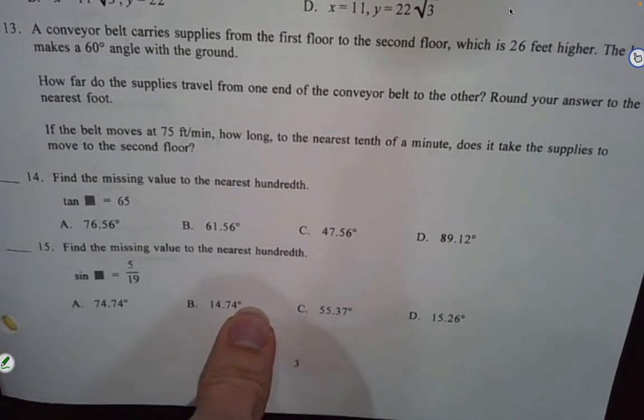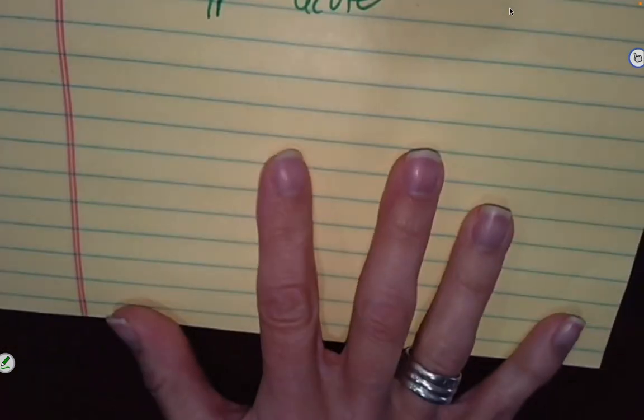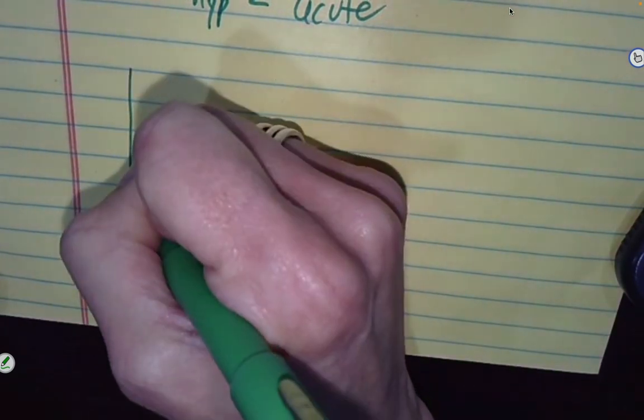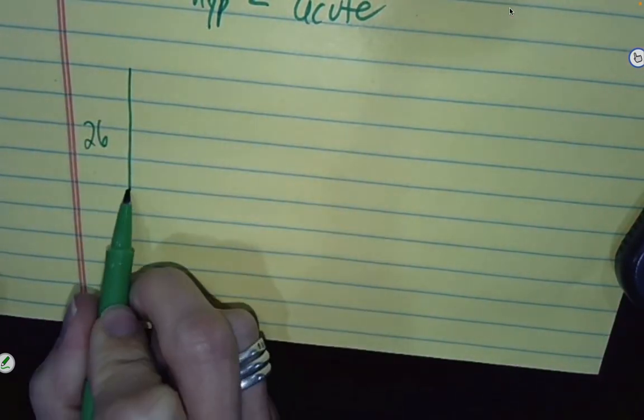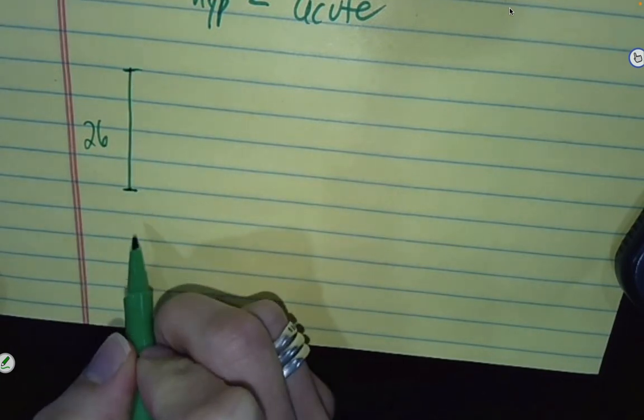Okay, let's move on to 13. Let me draw a picture. I need another sheet of paper. Okay, number 13, it says, the conveyor belt carries supplies from the first floor to the second floor, which is 26 feet higher. So I'm just going to draw this. Here's my first floor. Here's my second floor. It's 26 feet higher. Is everybody good with that?